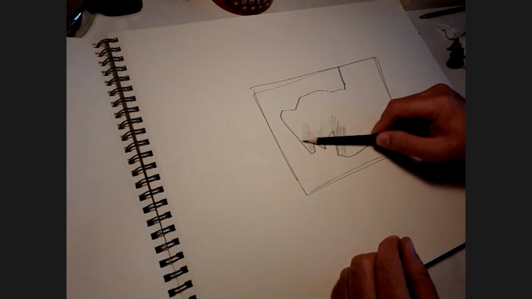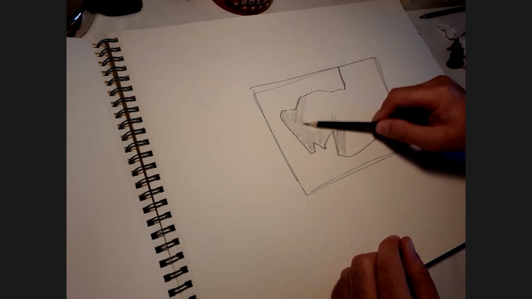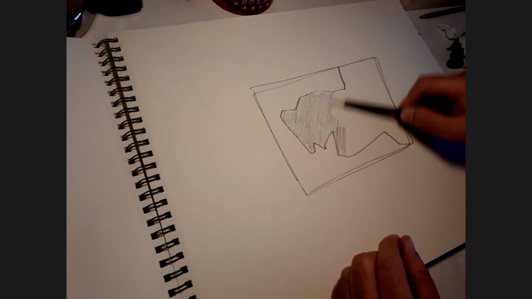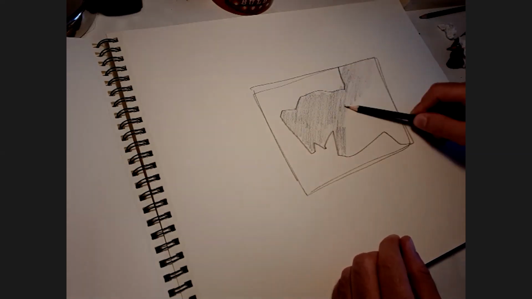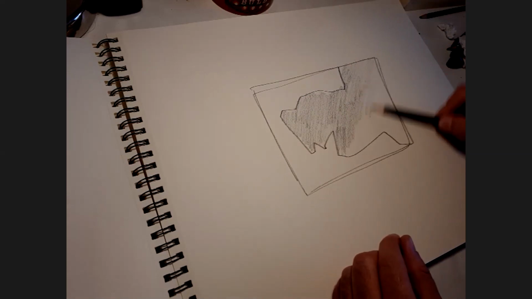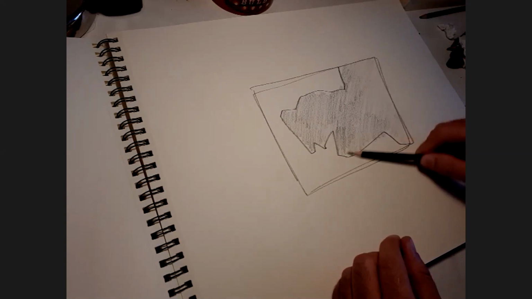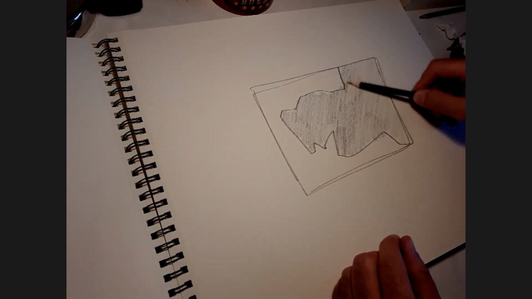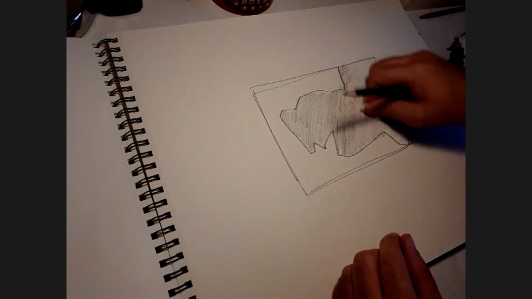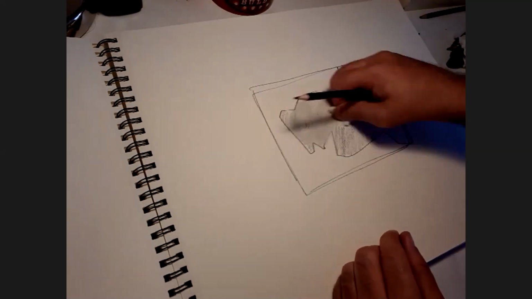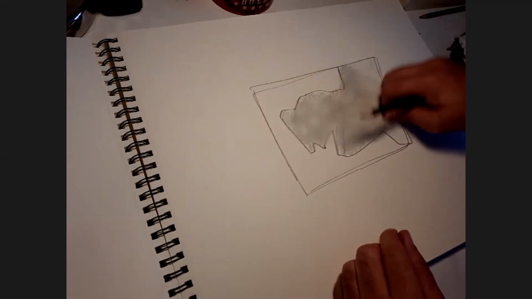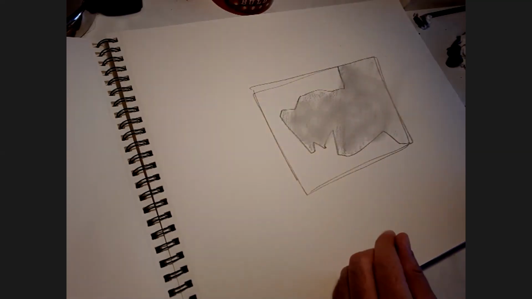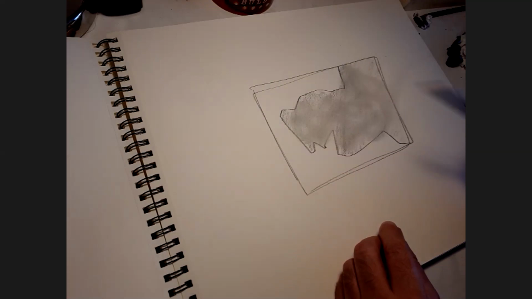I just put the light gray here, only two values, light and dark. I don't pay attention to details or more values here. Just light, dark, so you can just soften it a little bit. Okay, now that's the first value I put.